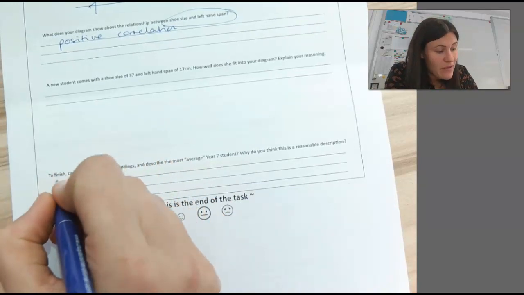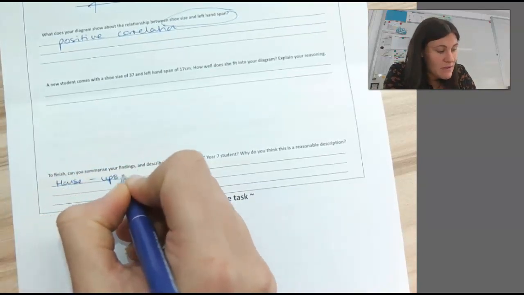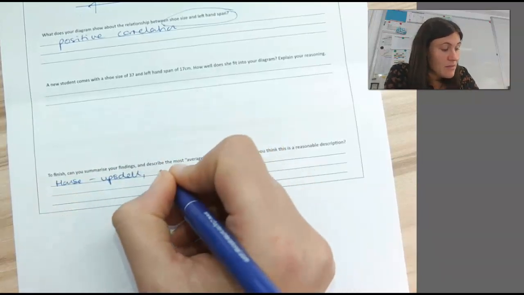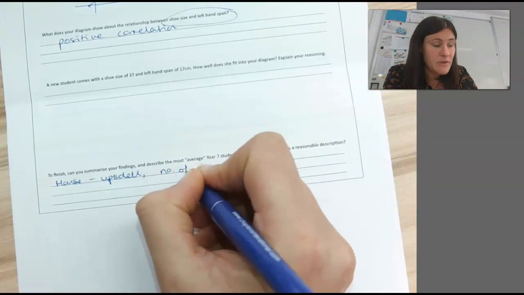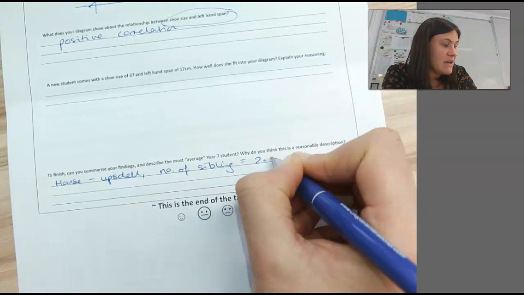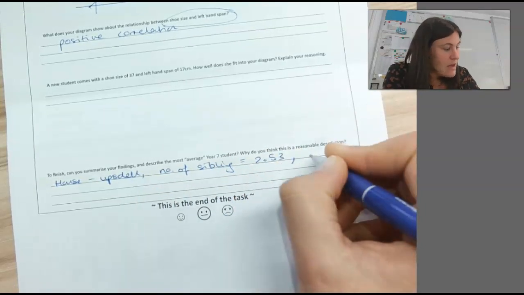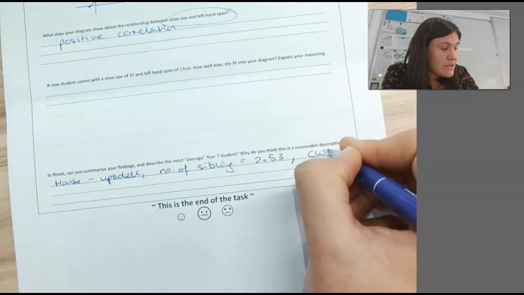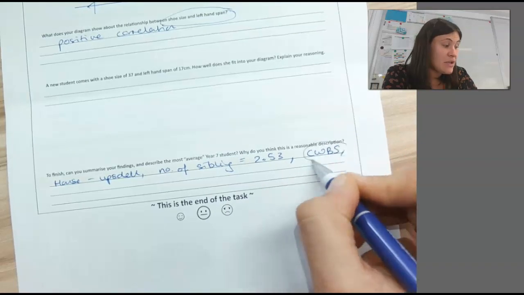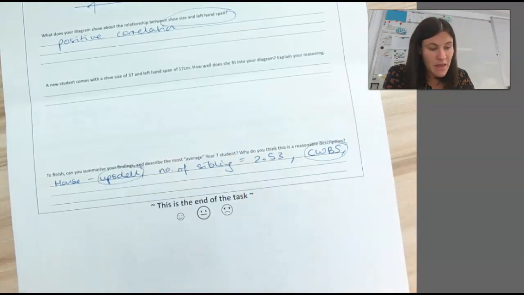So we know that their house is in Upstill. That was from our first question. We also said that their number of siblings, and it depends which one you chose, but maybe we're going to say number of siblings is, I'm going to say 2.53. I'll use the mean on that one. Their primary school is Clearwater Bay School because most people went to that, and the mode is the only choice we have for categorical data.